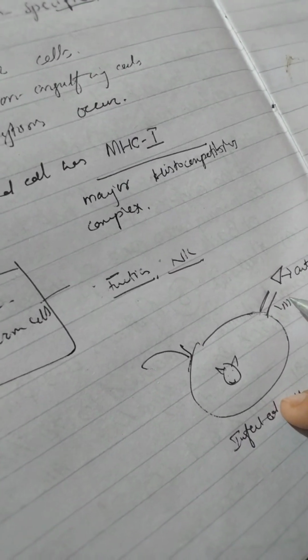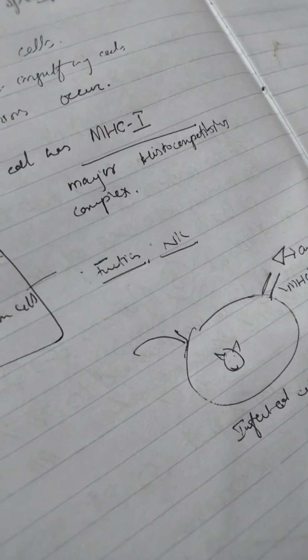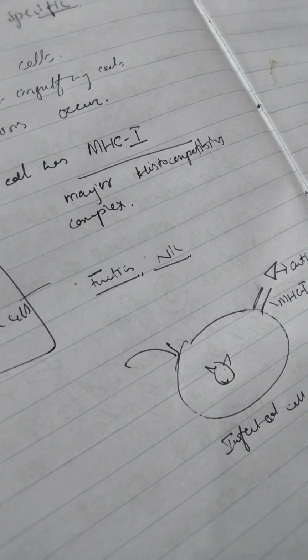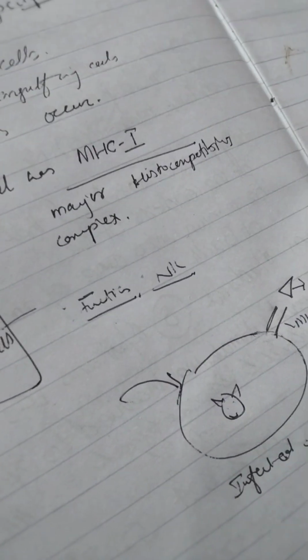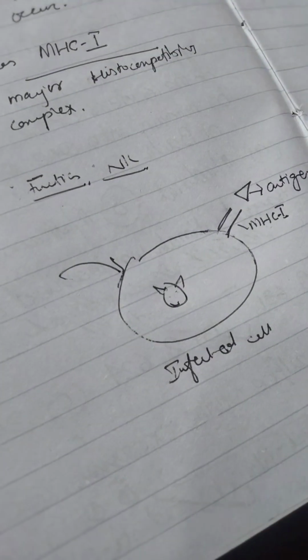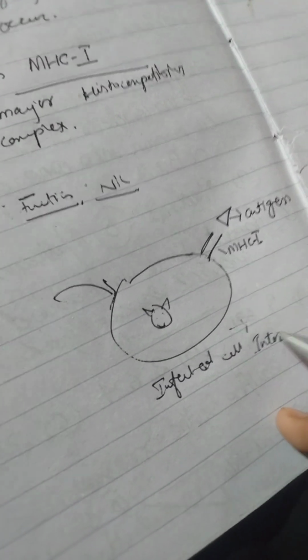Now, as we discussed in a previous video, there are certain chemical barriers, I'm talking about interferons. An infected cell releases interferon.